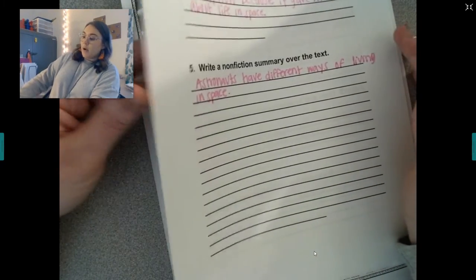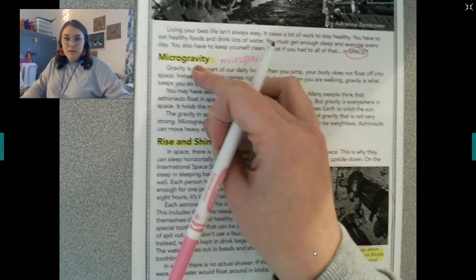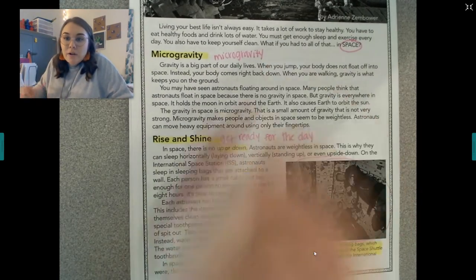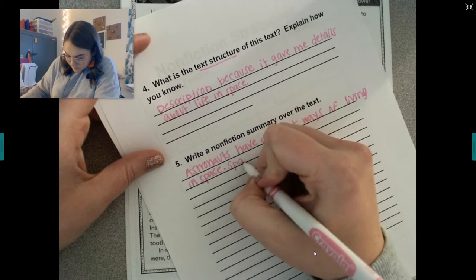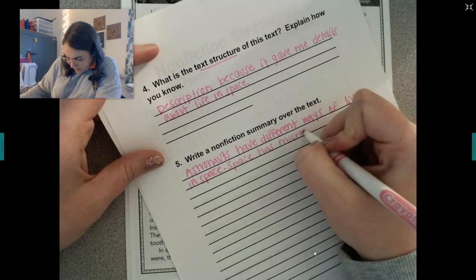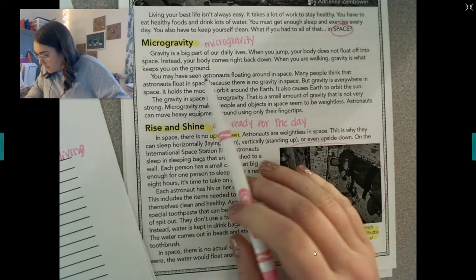Now, here's the part everybody is struggling with. Go to each heading, microgravity, and tell me a little bit about it. So microgravity, I would say space has microgravity. And so let me look a little bit more.